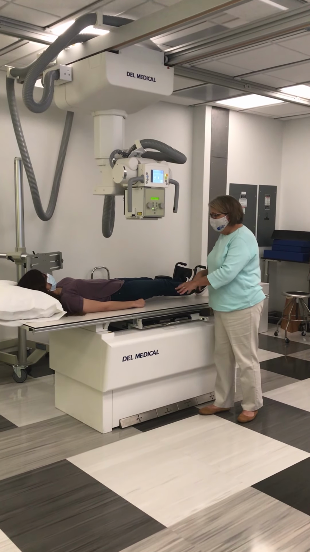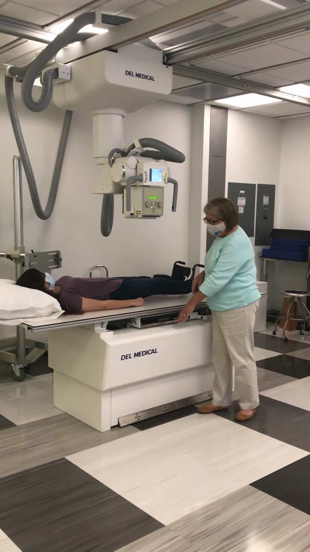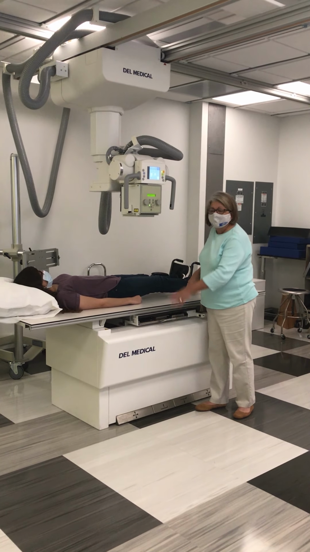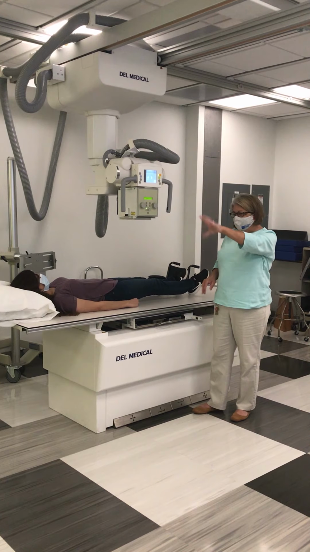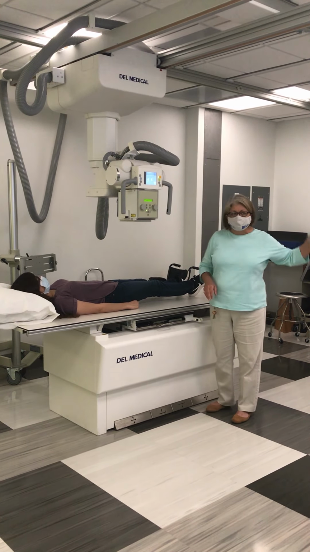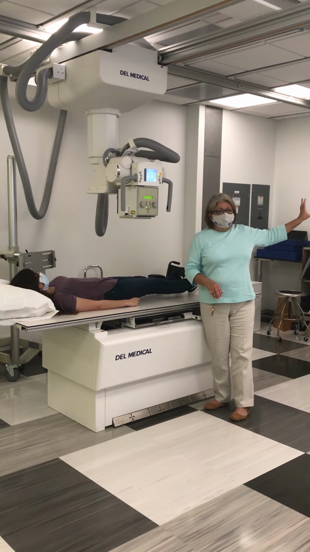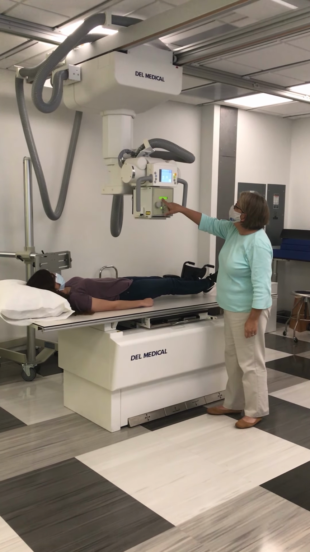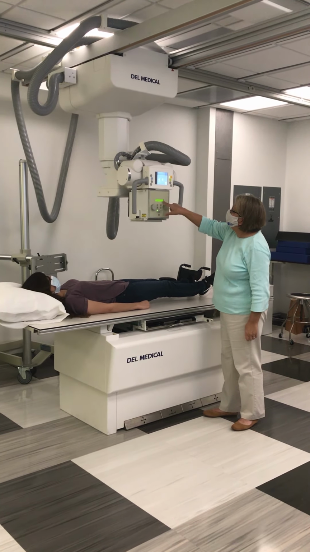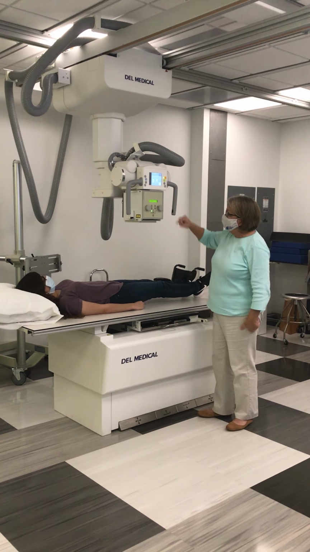So when you're working at the table using the table bucky, you don't have to go to the control panel to set your automatic collimation like you do when you're at the wall bucky. The readout here says 14 cross by 17 long. That's what we want.